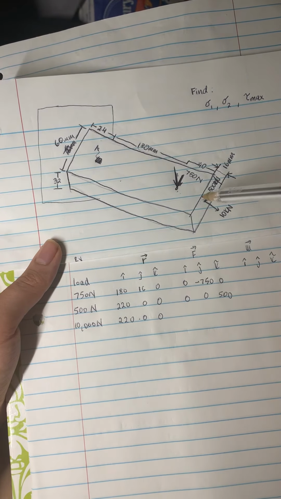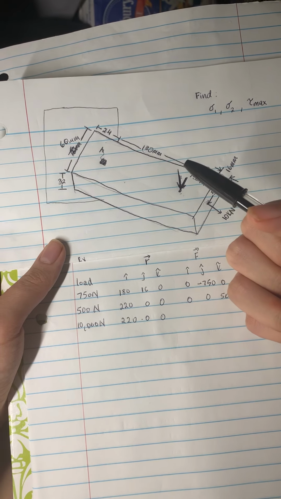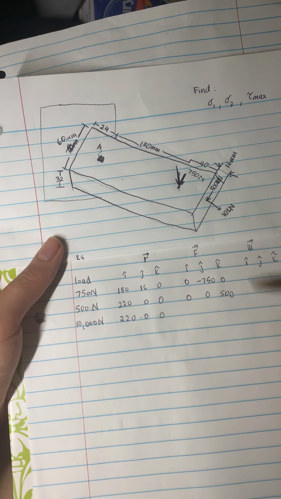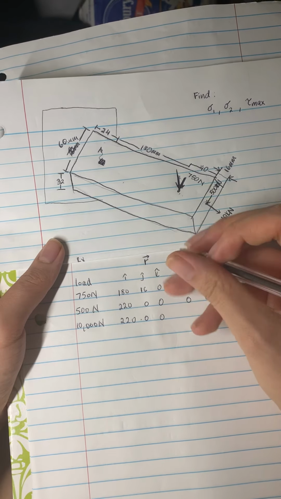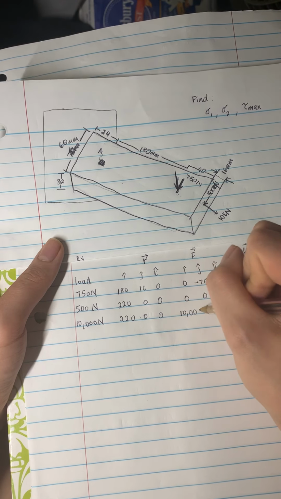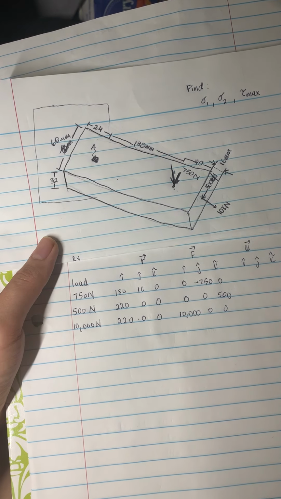Next, for the force, it's going towards the x axis, which is I, in the positive x direction, so it's positive 10,000. So 0, 0.